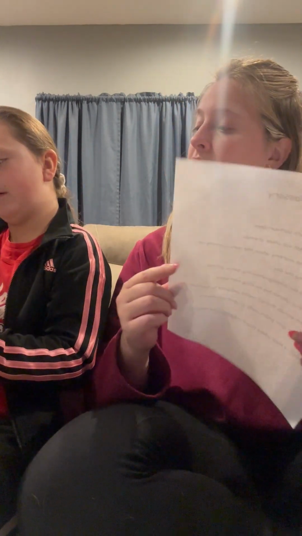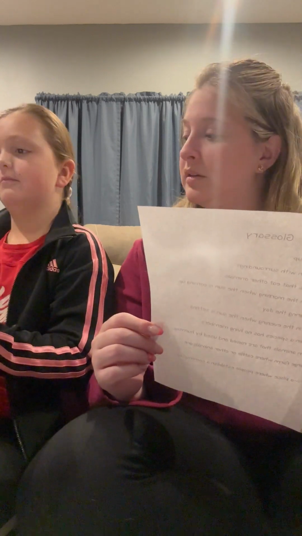Can we go look at the definitions? So it is a place where people establish a community. Good job. And then the second one was ranches. Good job. Ranches, a large farm where cattle or other animals are raised. Good job. And then you're going to start at many ranchers.